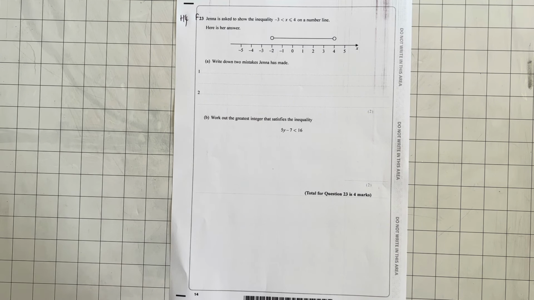For part A, we're asked to write down 2 mistakes Jenna has made, and for part B, we're asked to work out the greatest integer that satisfies the given inequality. Pause the video, attempt to answer the question, return to play the video to see the solution and where the marks are awarded.